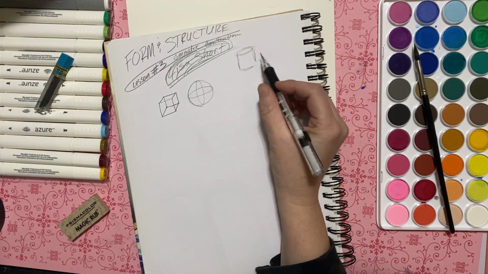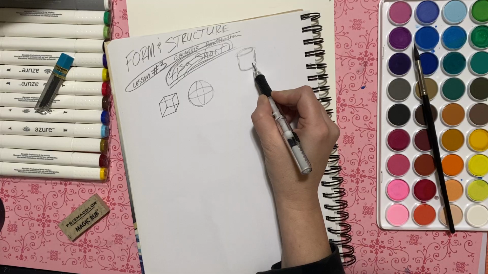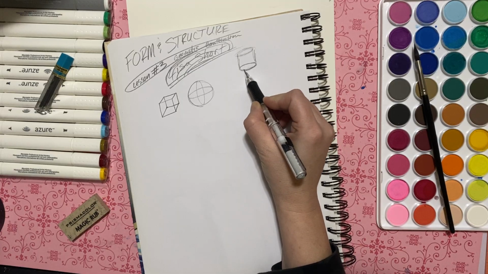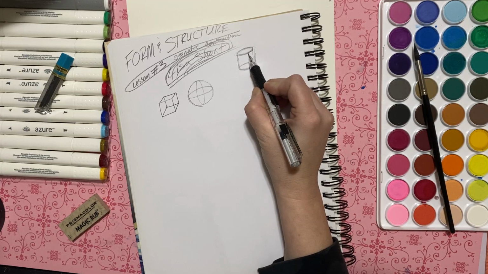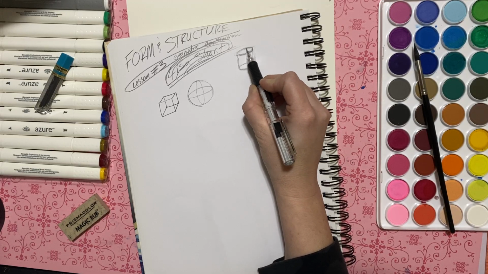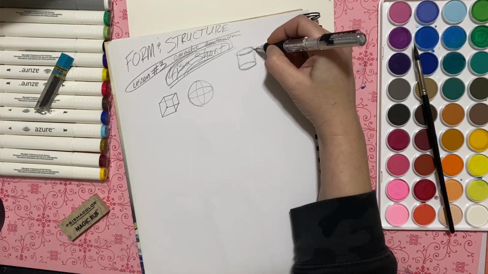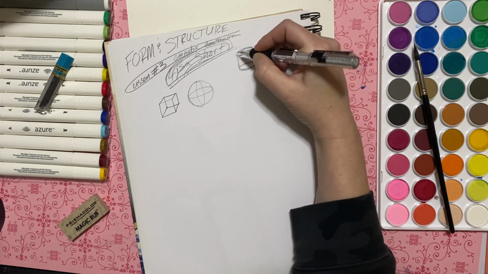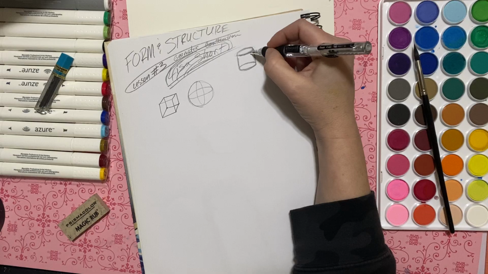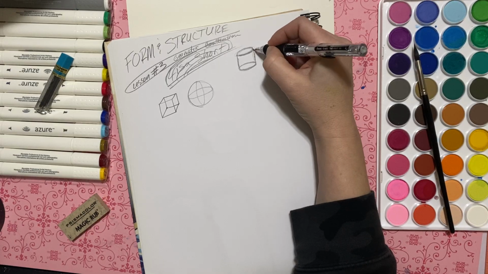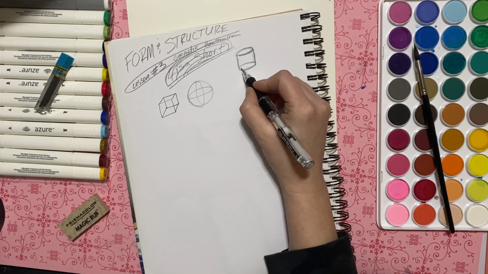We also want to talk about cylinders. I kind of started one over here earlier. Put in our foreshortened circles, like you take a circle and you squish it, and then connect two straight lines coming down.